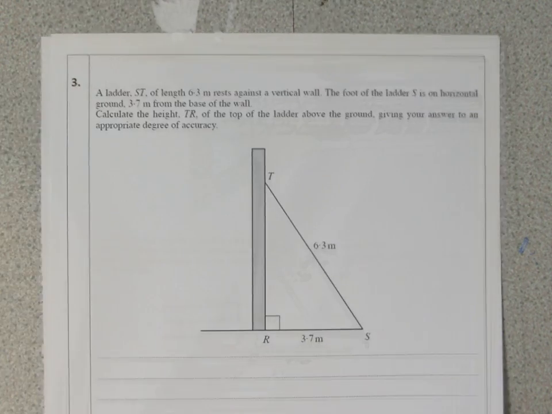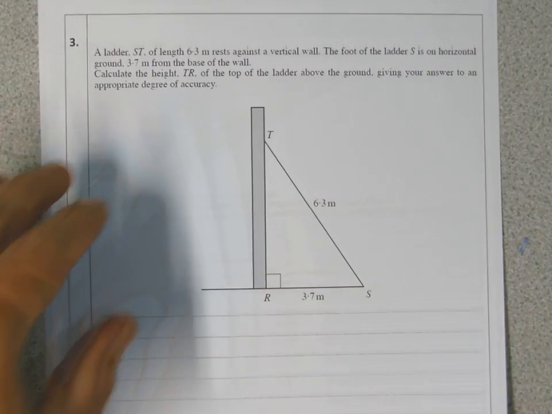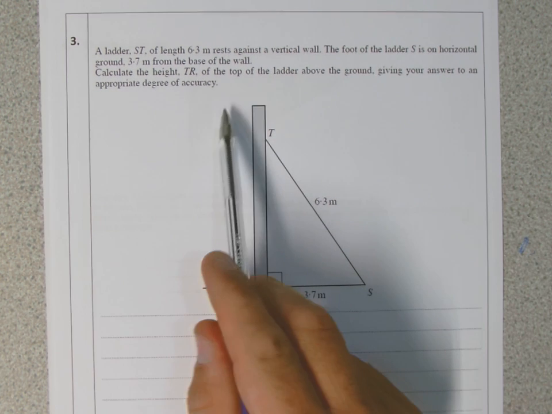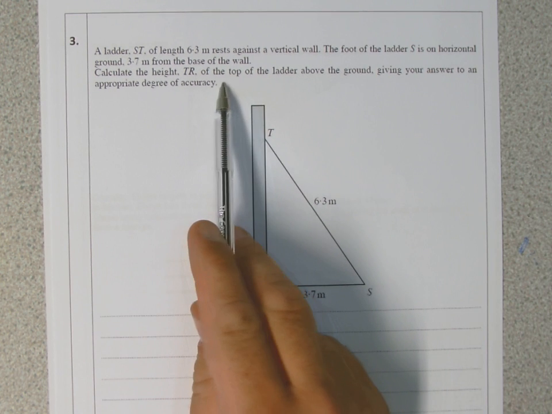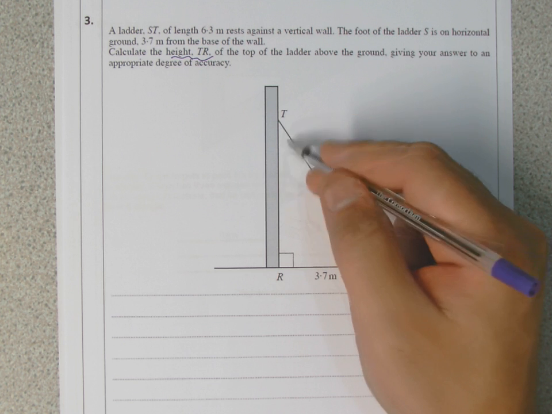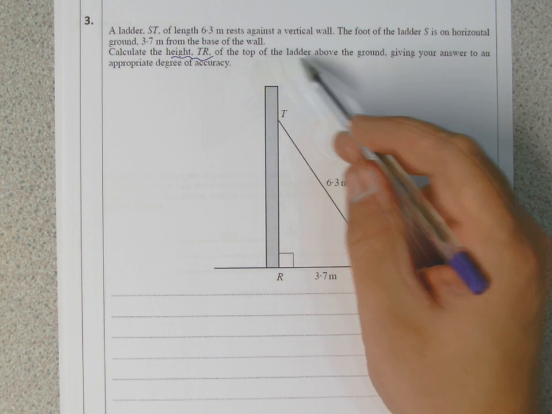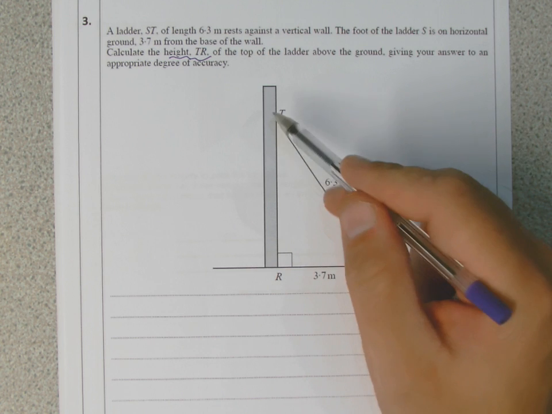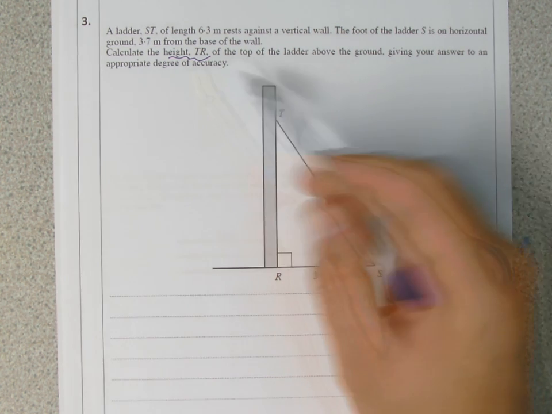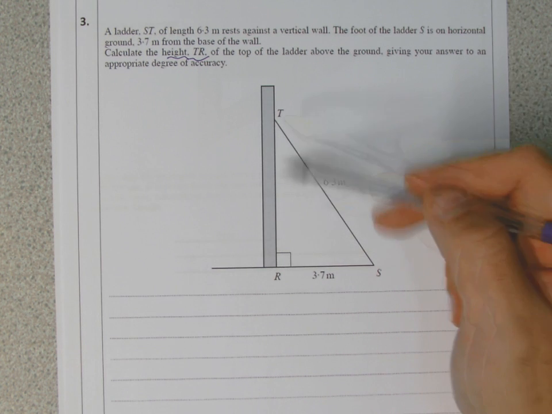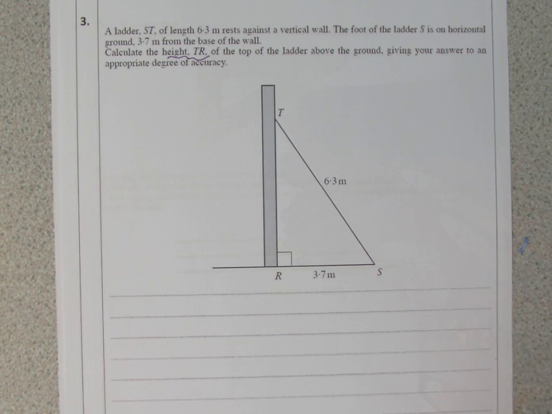Okay. Right, second situation, quite wordy up here, obviously you need to read it, I've read it already. Quite simply, if you look closely, they're asking for the height, yeah? They say calculate the height, TR, that's what they want, the height there. The top of the ladder above the ground, so we've got a situation here where a ladder is resting against a vertical wall, okay? But they're asking for the height, TR, it's simply a right angle triangle again, look, okay? Pythagoras' theorem, okay? And they want TR.